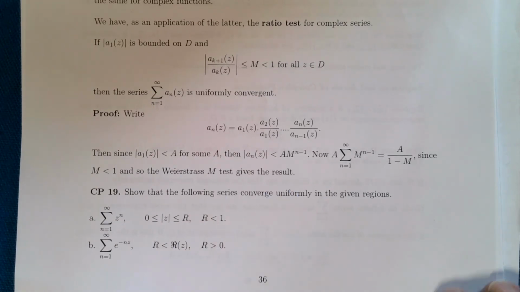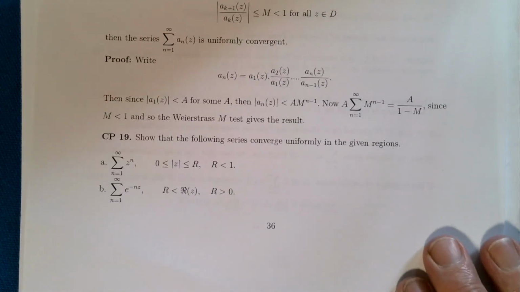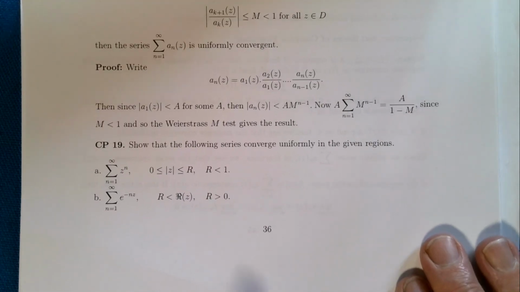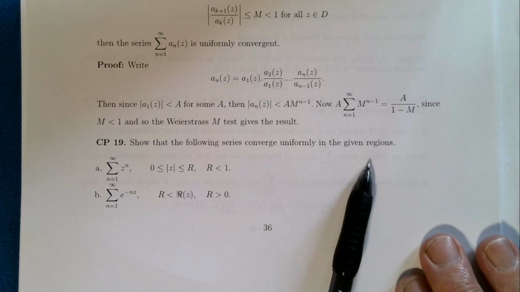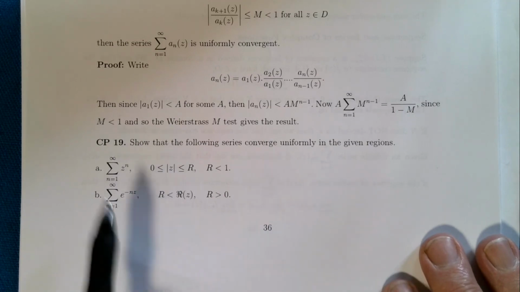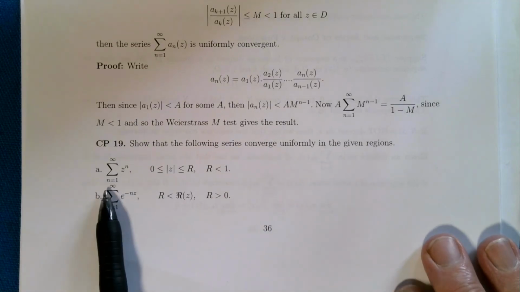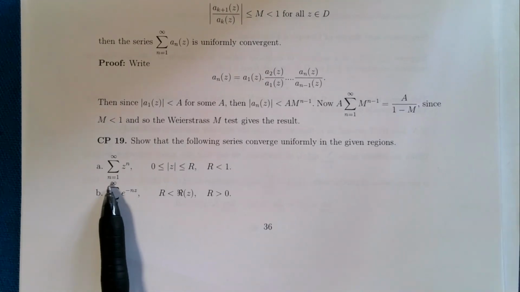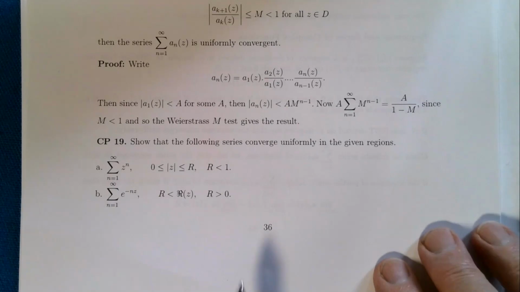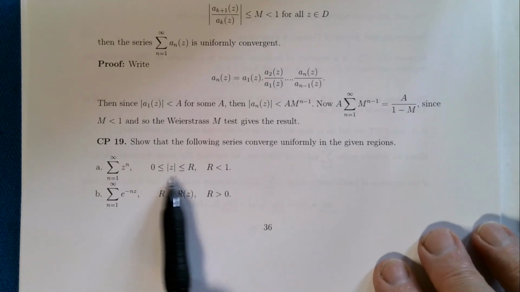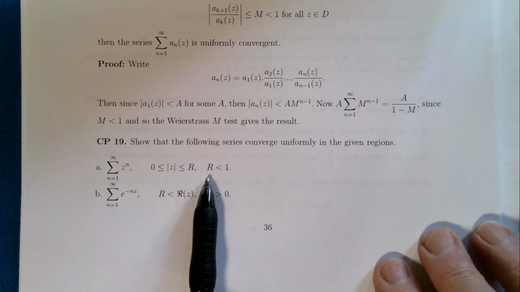Just a little exercise to play with here, using the ratio test to show the following series converge uniformly in the given regions. So to show that this series here, sigma z to the n from 1 to infinity, converges inside a disk whose radius has to be strictly less than 1.